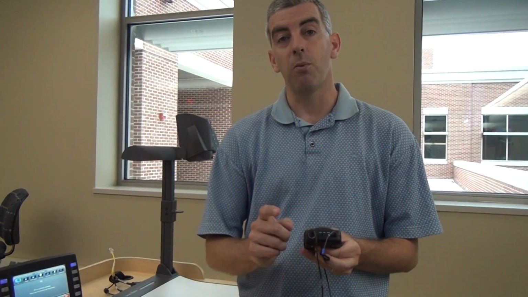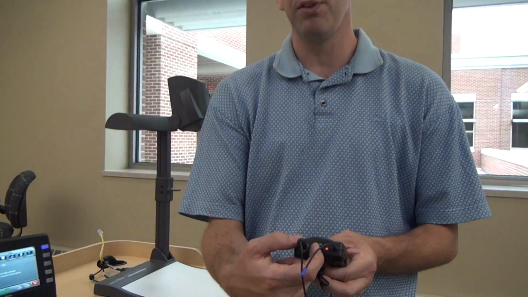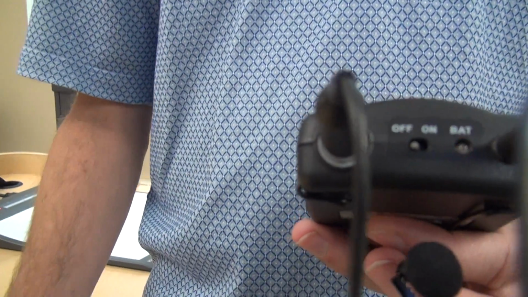A quick reminder that when you're done using the wireless microphone, please click the button off, because even if you're not using the wireless microphone, if it's on, it will completely drain the battery.